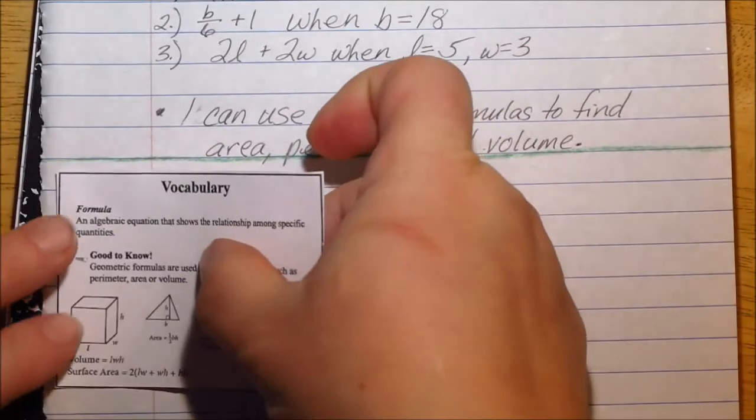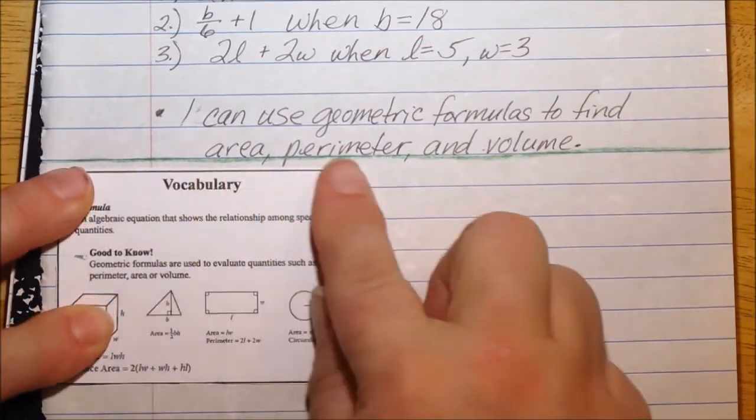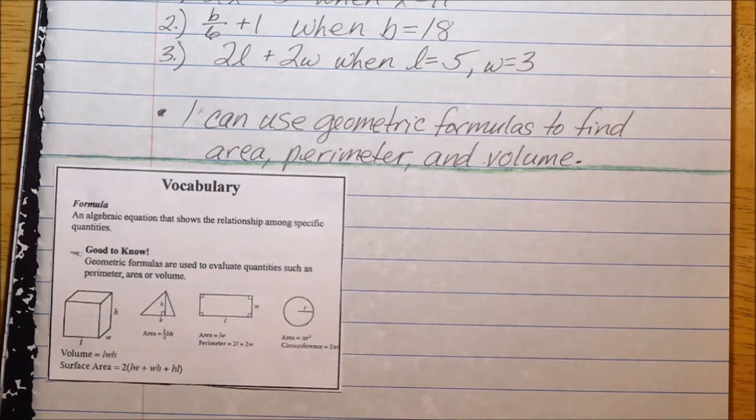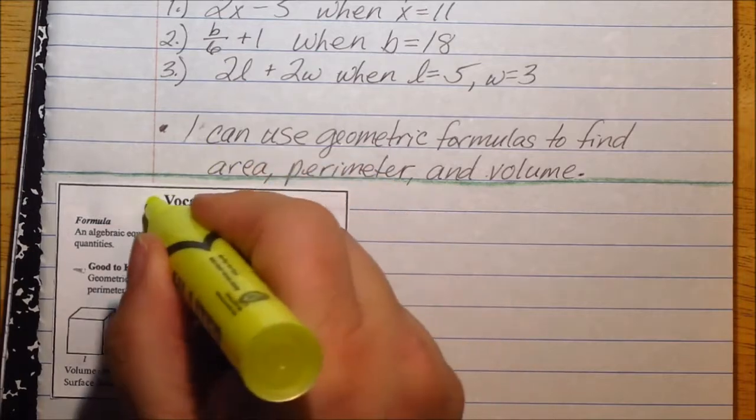All right, vocab, press down. Okay, yellow highlighter. This is the new vocabulary.